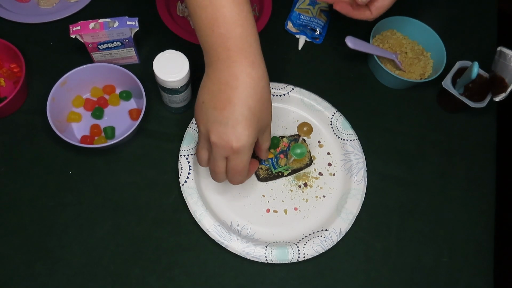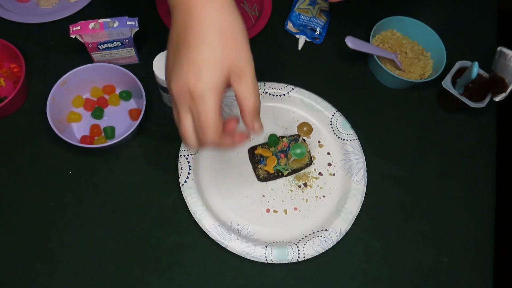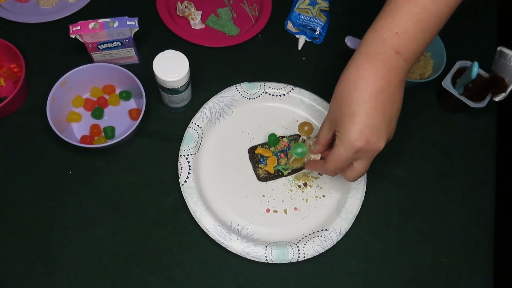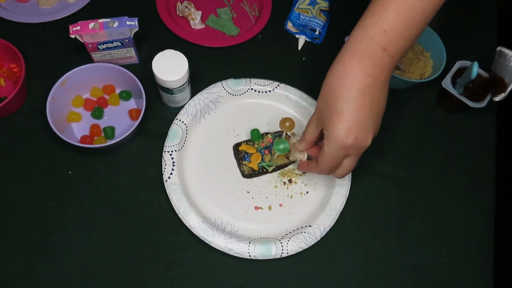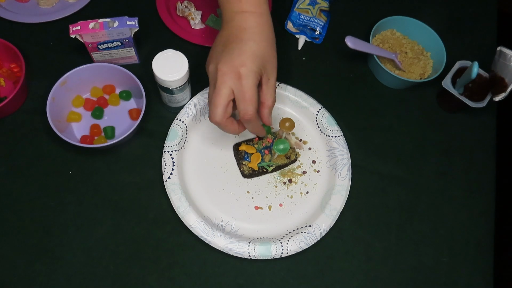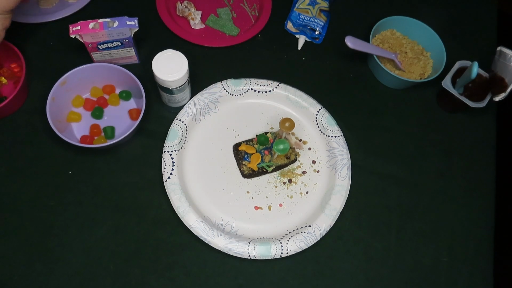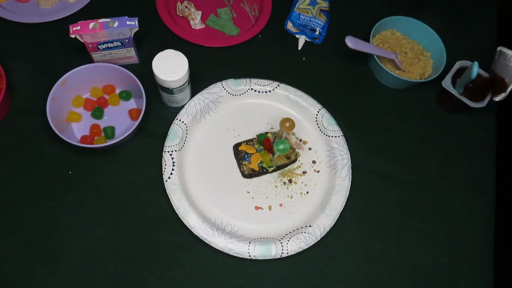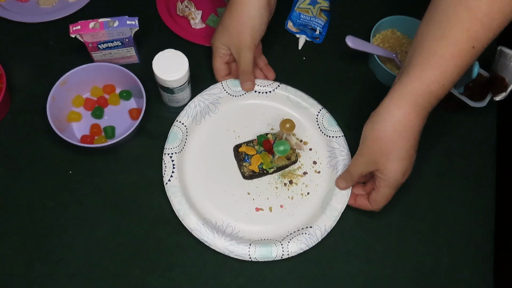The wildlife we have for our wetland are these little goldfish for in our lake, and a couple of gummy bears and animal crackers to go around the edges. And that is how we build our own edible wetland. Enjoy!